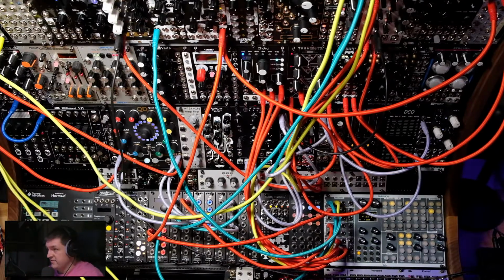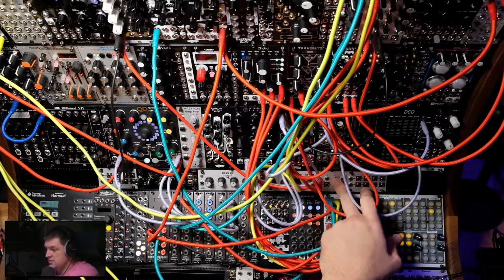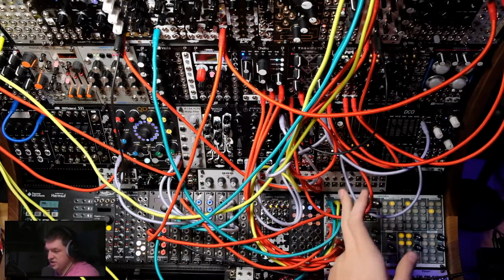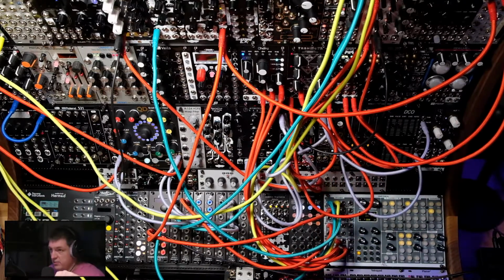But that's a positive voltage, which is not really useful. So I have that going into a Quadrat by Intellijel, and that's being inverted into a negative envelope. So now instead of going plus 10 volts or plus 5 volts, it's going negative 10 volts or negative 5 volts every time it fires, all the way at the peak. Trough, I guess it's a trough at that point.